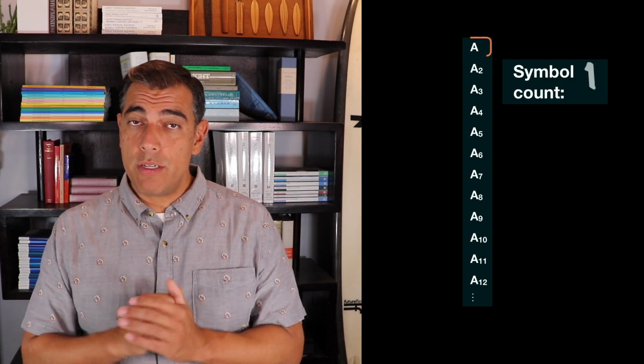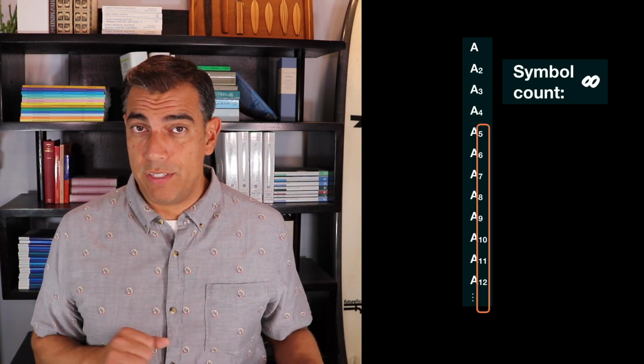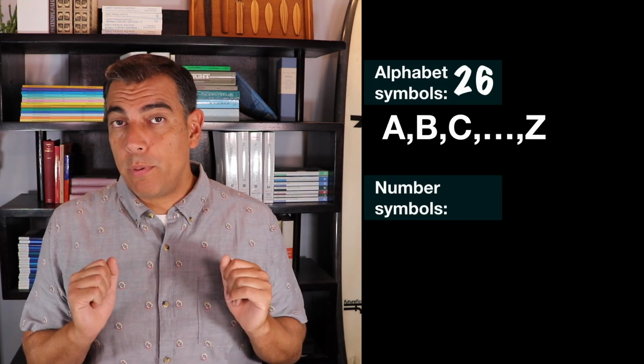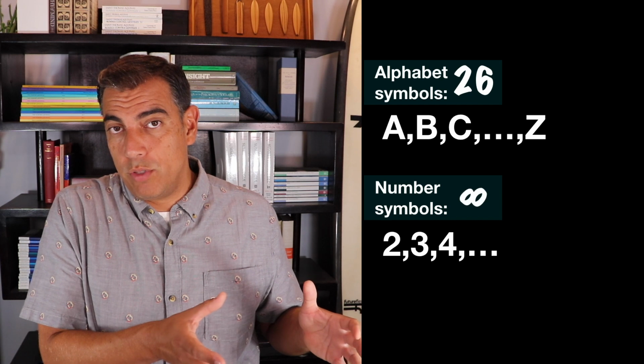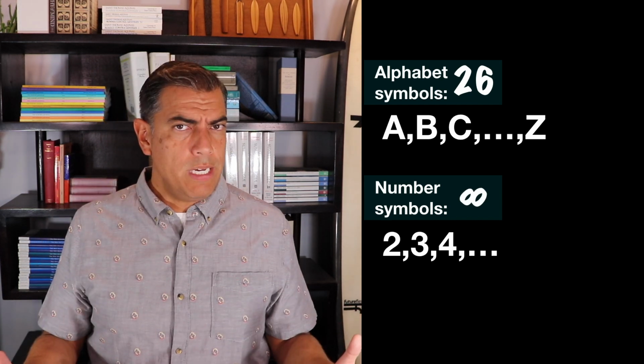We have A, which is a symbol, we have 2, which is a symbol, we have 3, which is a symbol, 4, which is a symbol. So we have these numbers as symbols as well as the letters, but there are an infinite amount of numbers. If each number is a symbol, then we're left with an infinite number of symbols. The English alphabet has 26 letters, so the alphabet of PL will have those 26 symbols plus an infinity of symbols with the numbers, minus of course the number 1, which is still going to be an infinity. How do we deal with this problem?